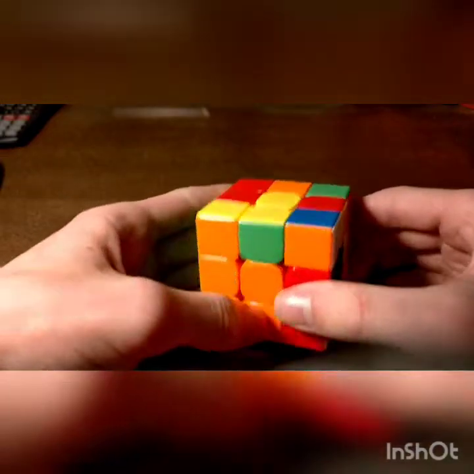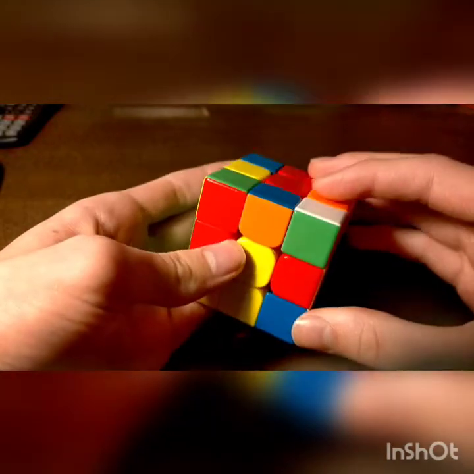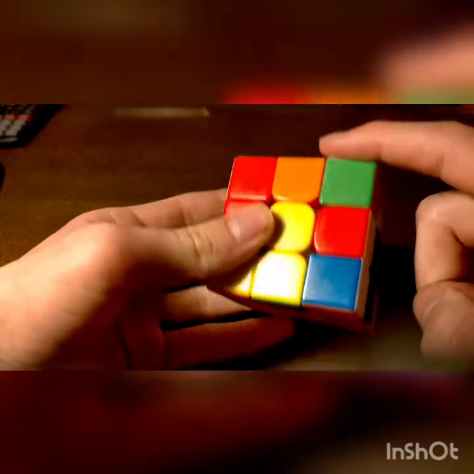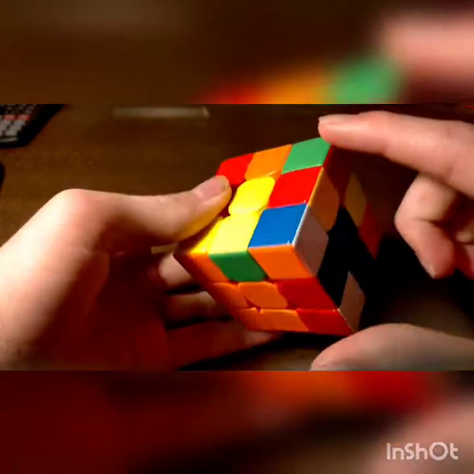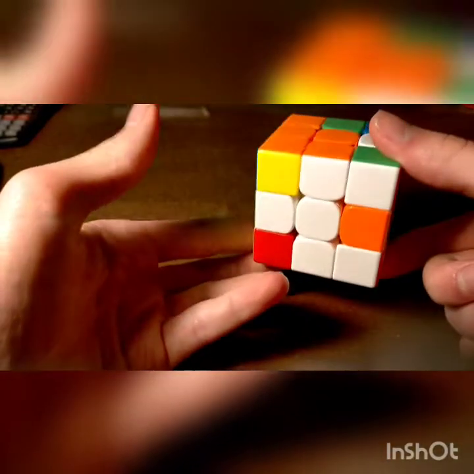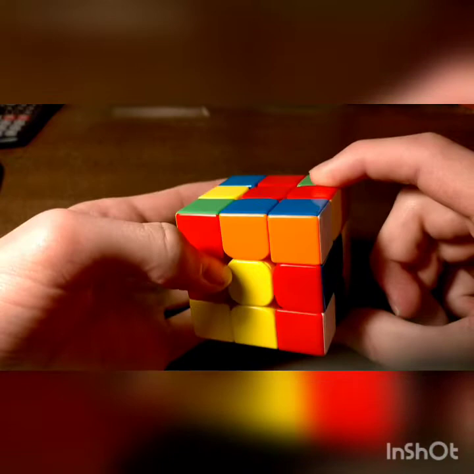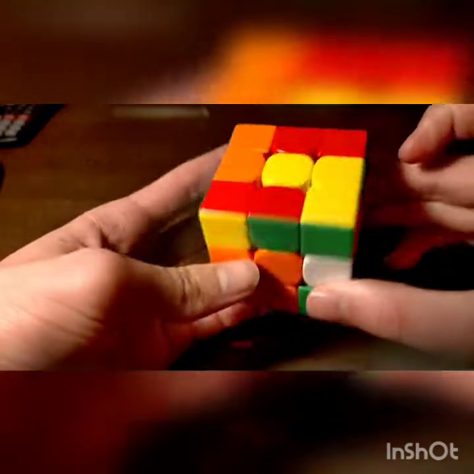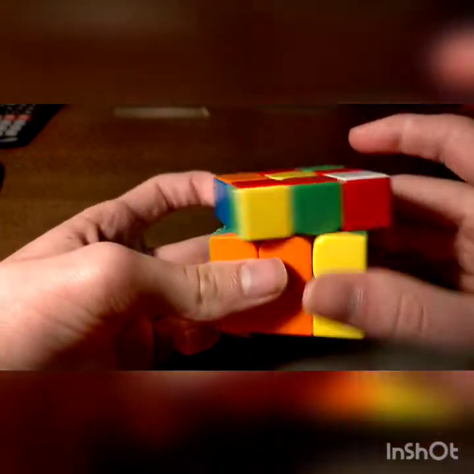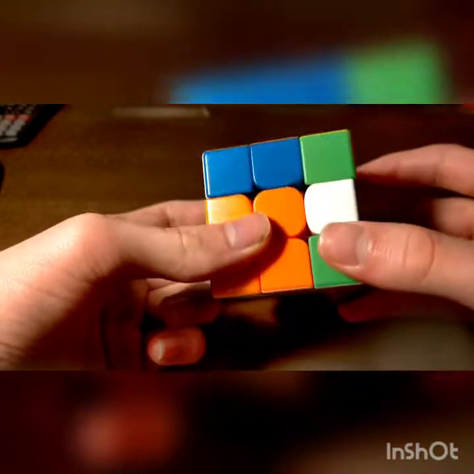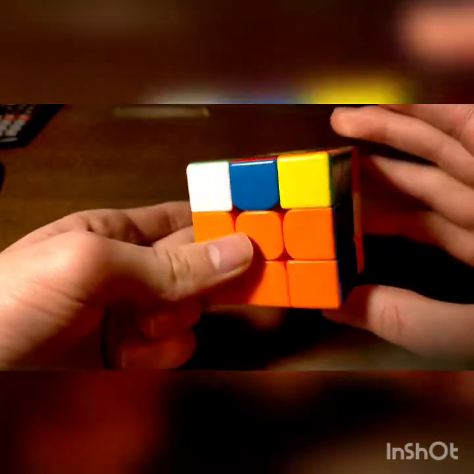The basics to F2L are basically lining up pieces, because as you can see, the orange blue piece is right here and this corner is right here. So when you do this, you break the cross, but that doesn't really matter. But you connect up these two pieces, and when you move them out of the way and remake the cross, the cross is completely solved again, and these two pieces are connected. And then you can insert those pieces.